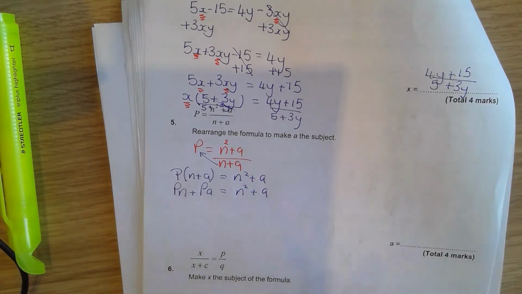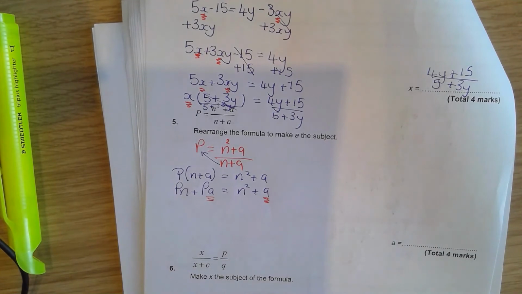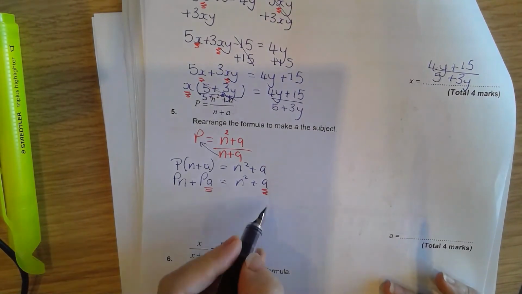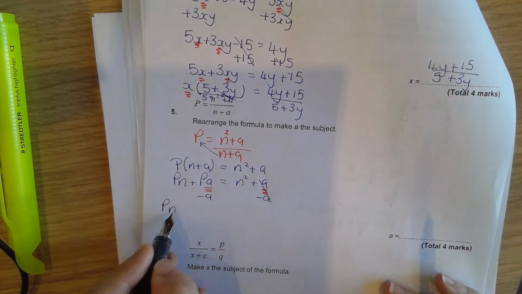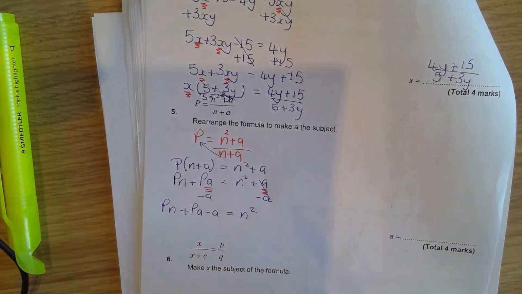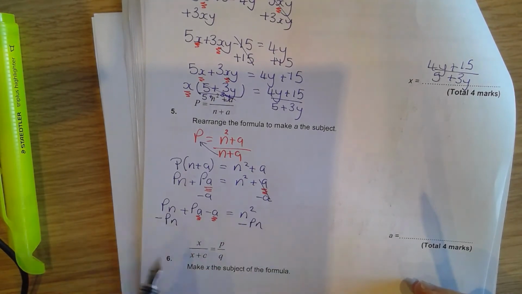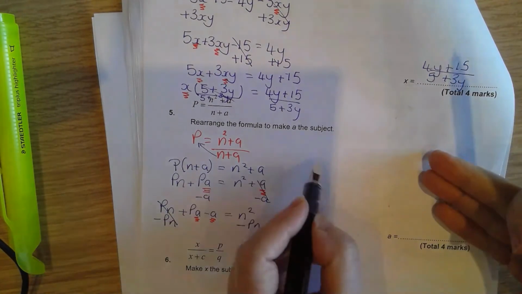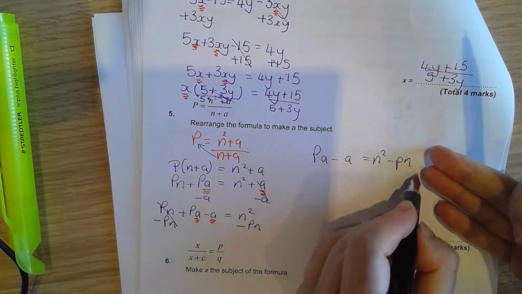Now I'm going to check to see which letter we need to make the subject, letter A. And I've underlined it twice, so I know I'm going to factorise. We're going to now take that A to the other side, rewrite it so it is in a straight line. Underline the letter that is the subject, the one you want to keep. This is sticking out, hasn't got anything underlined, so we're going to move it to the other side. Rewrite it so it is in a straight line. So I've got PA, take away letter A, equals n squared minus PN.